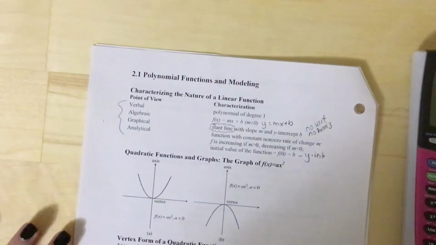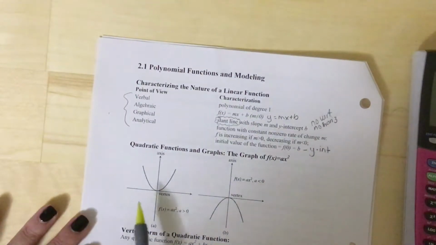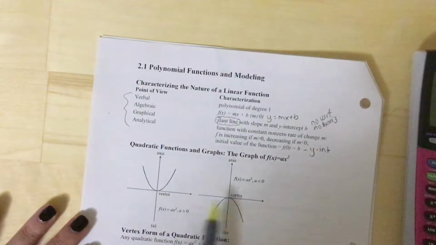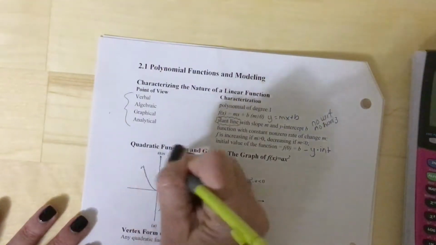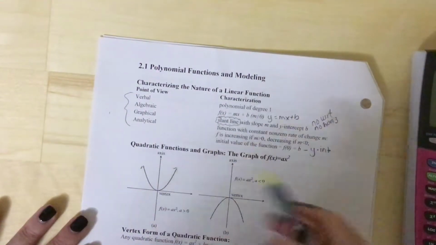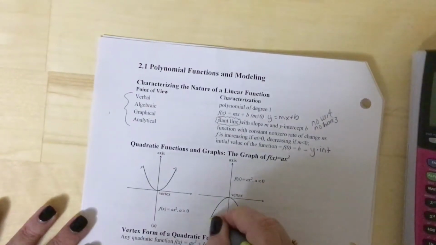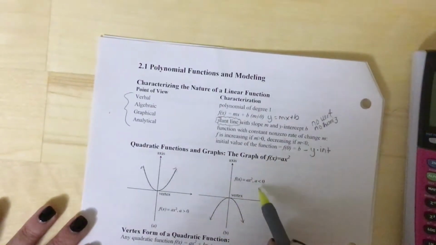Now we're going to move into a quadratic function, and we've got a couple pictures here of a quadratic function. We've got a quadratic function that makes the shape of a parabola, and the one here on the left is when a, our leading coefficient, is greater than 0. And we see that that is a graph that is upward. And then we have a graph of a parabola when a is negative. And we say that if it's a negative, it's a frown. It goes down. But if it's a positive, it goes up.